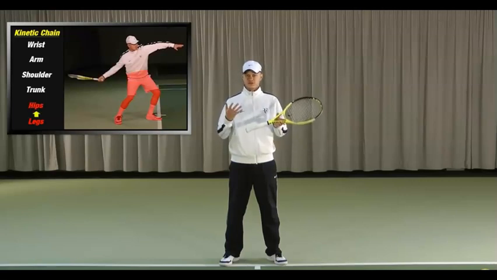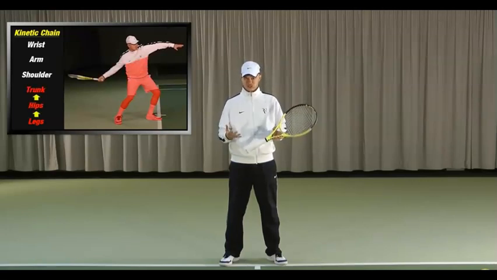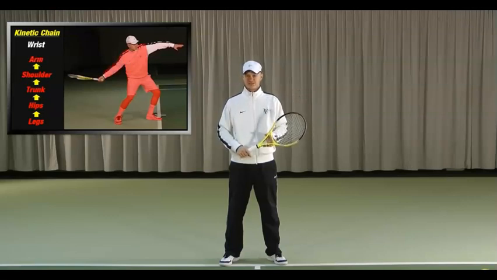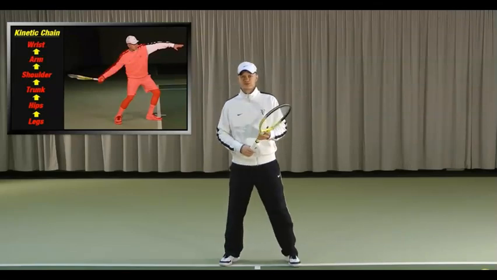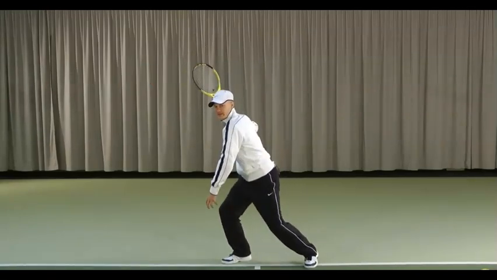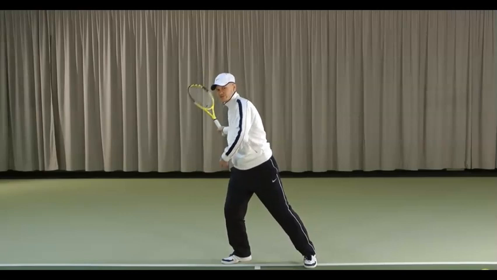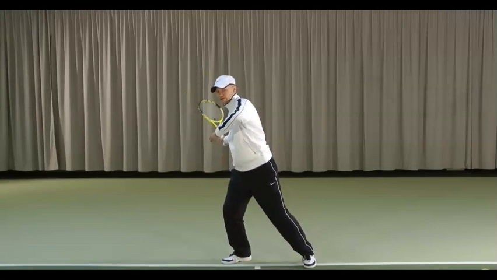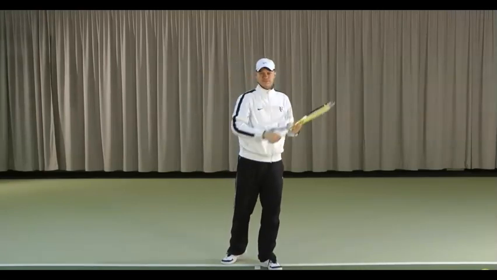Your muscles work like a rubber band in this process. They get stretched, energy gets stored, and then transferred to the next element of the kinetic chain. So, on a forehand, it all starts with the legs. They coil and uncoil. The energy gets transferred to the hips, through the core, and into the arm.